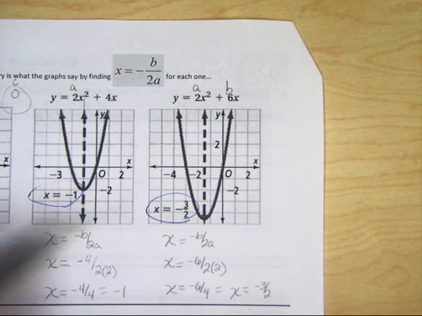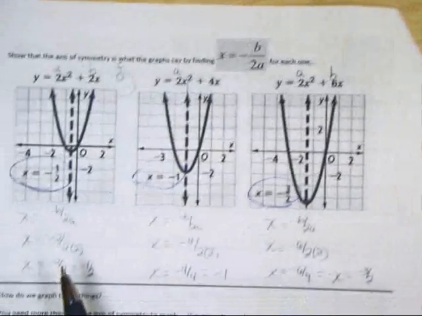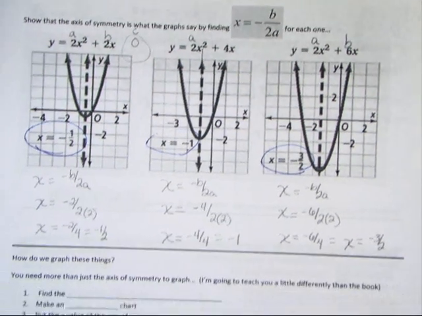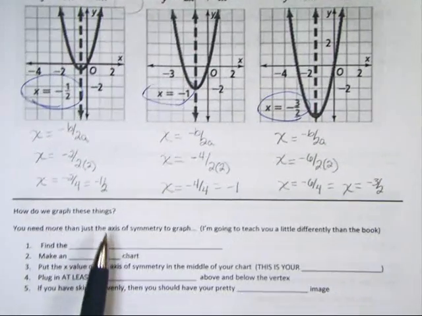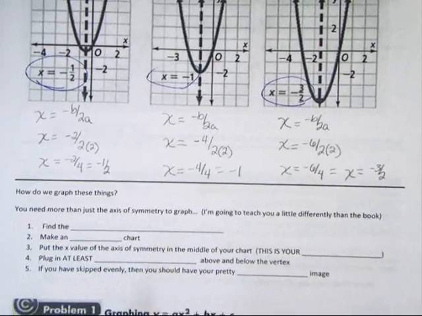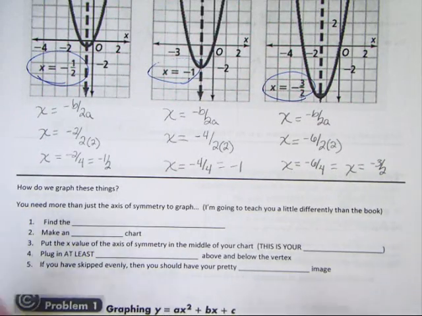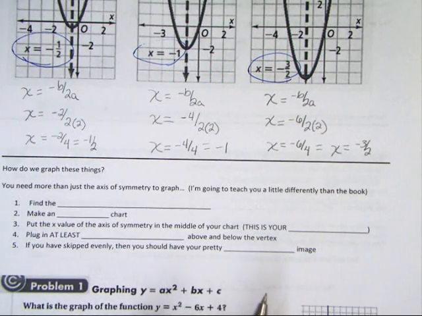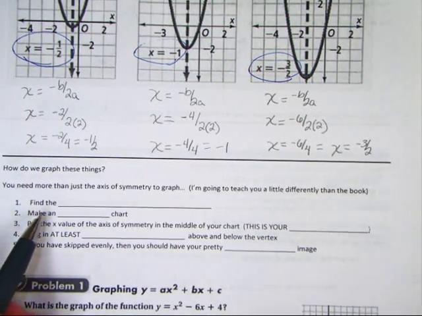And again, that shows how the axis of symmetry for all of these three graphs can be found using this equation. Now, how do we graph these things? You need more than just an axis of symmetry. The only thing the axis of symmetry is going to tell you is where the middle of the graph is. I'm going to teach you a little bit differently than the book does, so follow my steps.